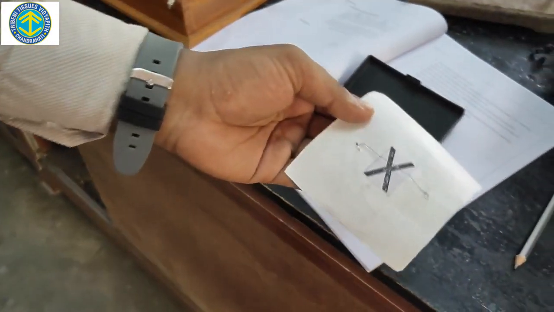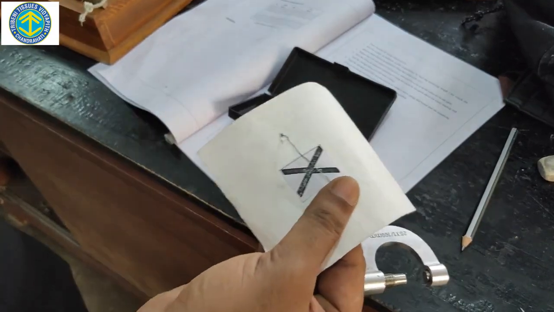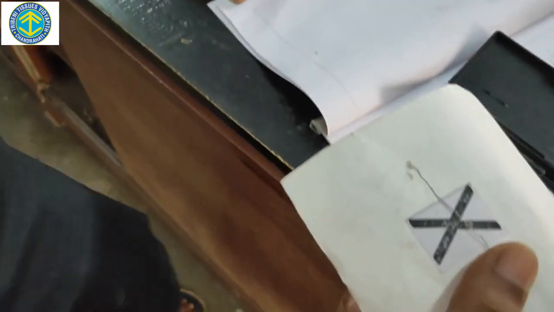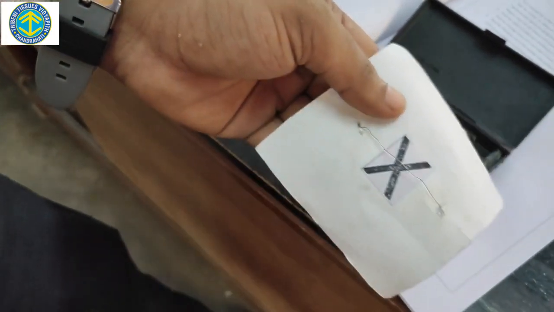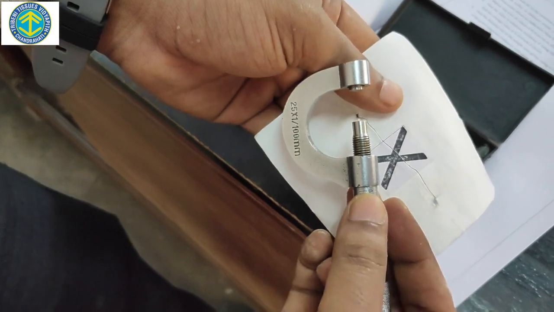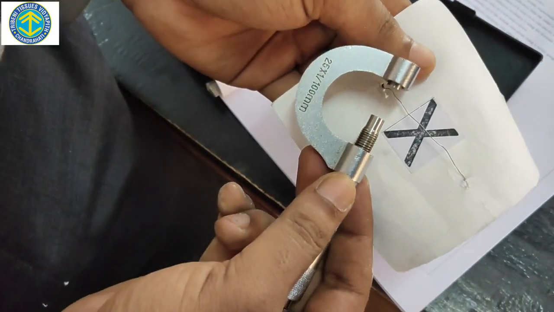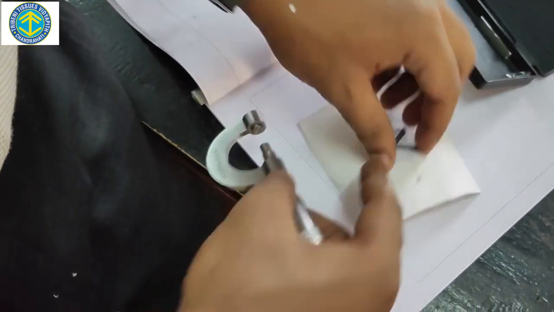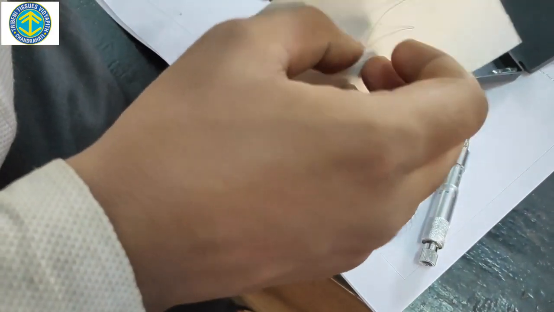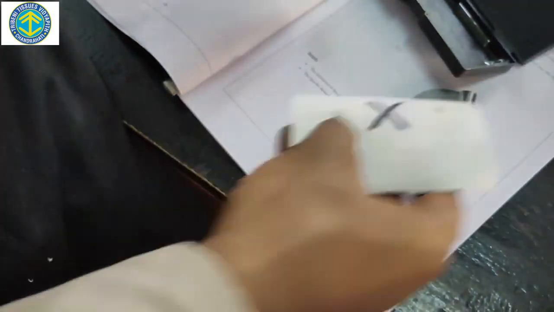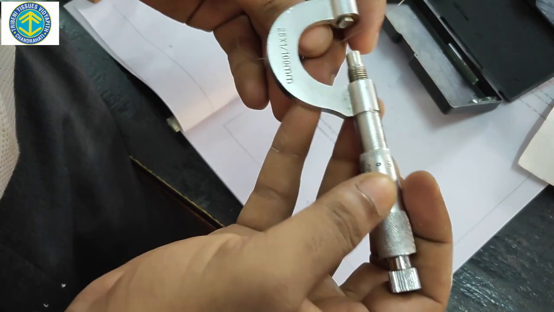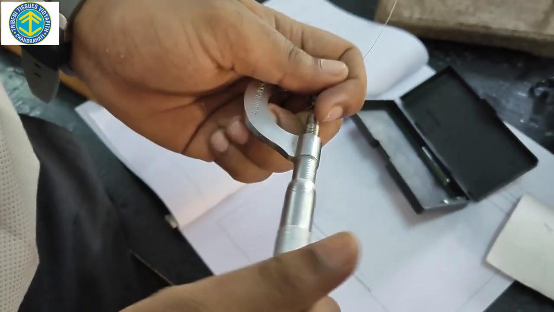So this is the sample wire. This is the same type of wire which we have used for making this unknown resistance. We'll not open it up, rather we take a sample wire. This is the device by which we are going to measure the diameter of the wire. Basically this is called a screw gauge. So we'll remove it, and this is the sample wire of which we are going to measure the diameter.